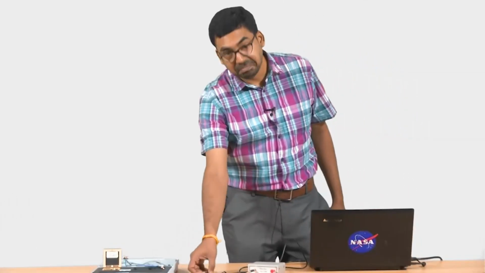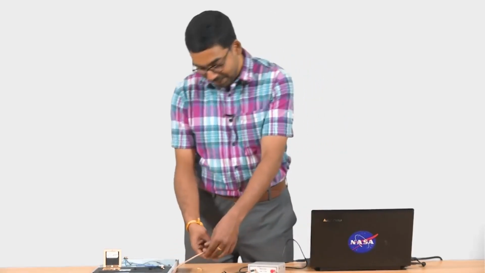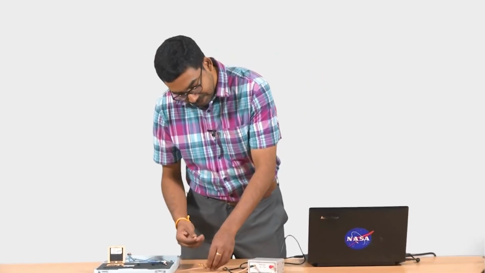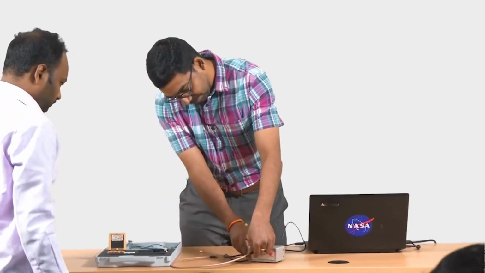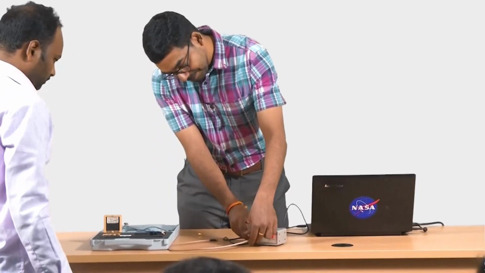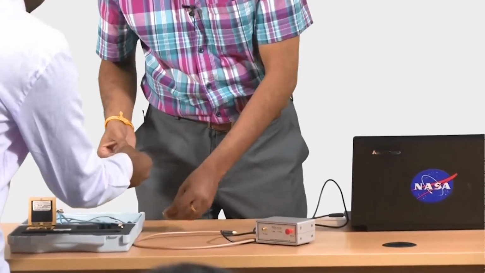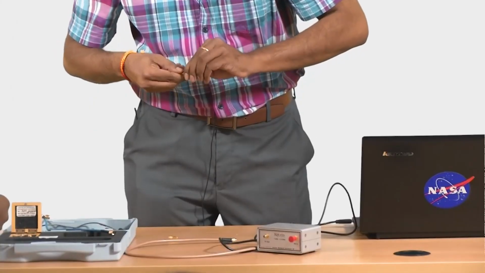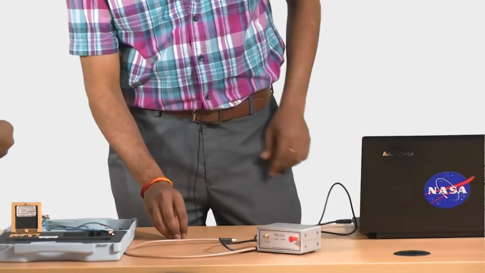So it's somewhere there. Suppose I take this load and connect it directly.